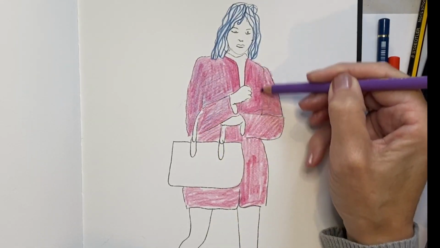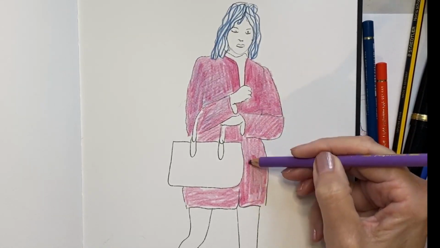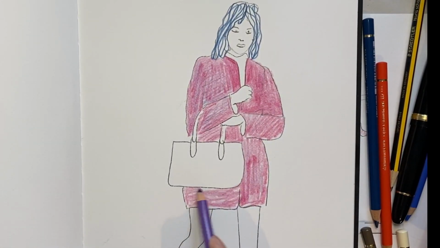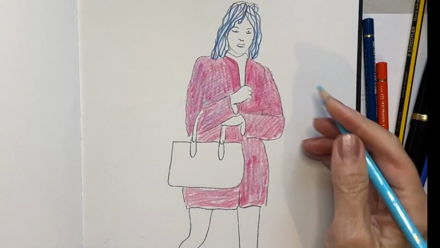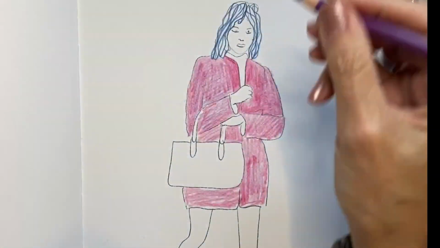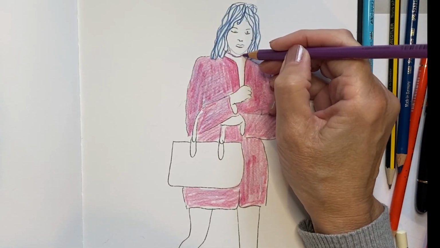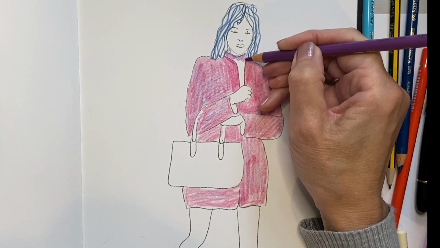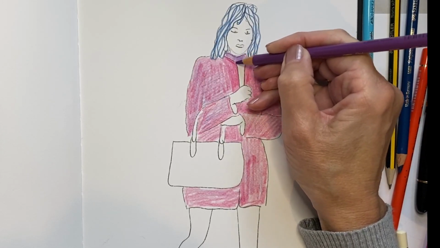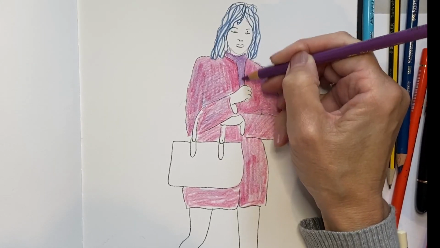So I've put in sort of pink, and I'm just putting some purple over the top. So this is her coat. I think underneath she's going to have a purple sort of roll neck underneath there. I'm just sort of putting in that like this.